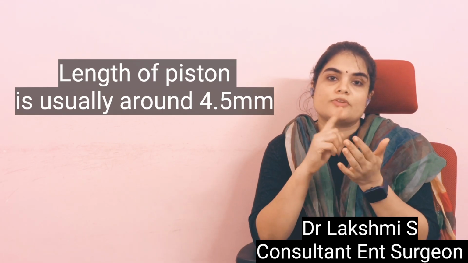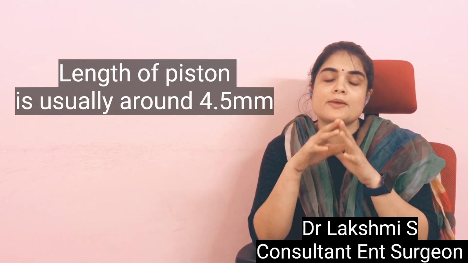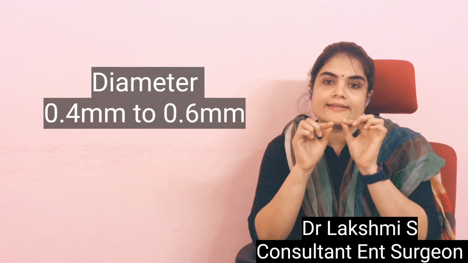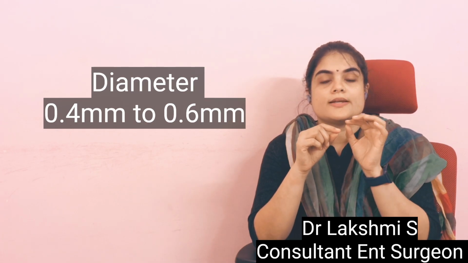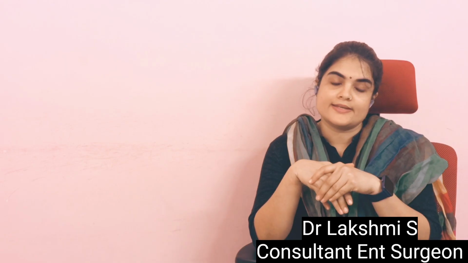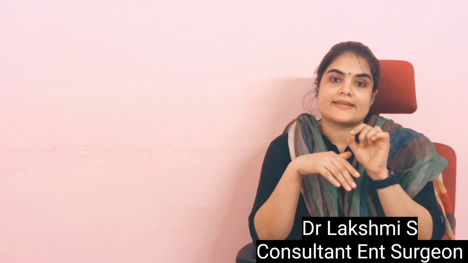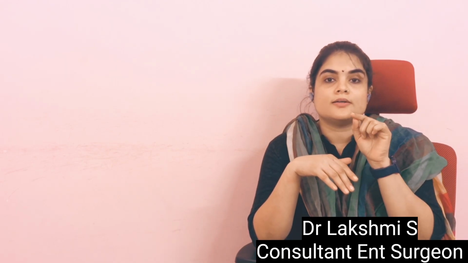And the width of the piston, usually we use 0.6 mm. So the fenestration has to be created slightly bigger than the piston. So that is a 0.7 mm fenestration you can create. And once the fenestration is created, you introduce the piston.